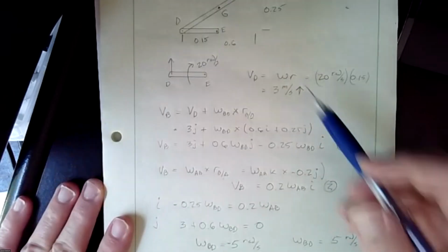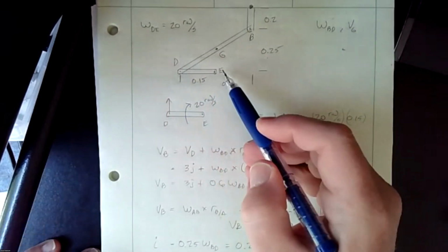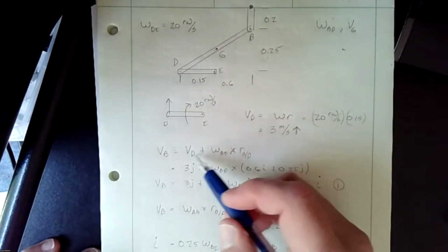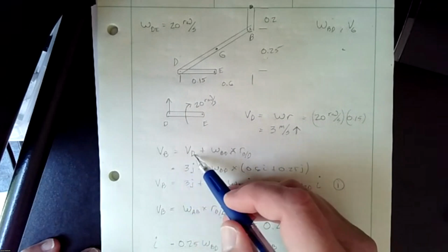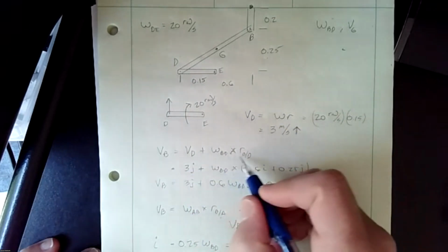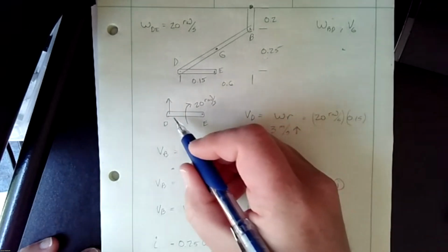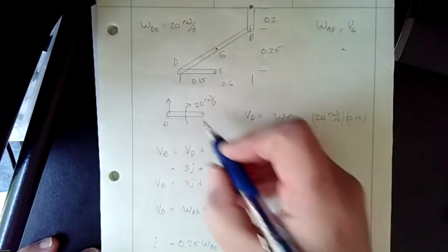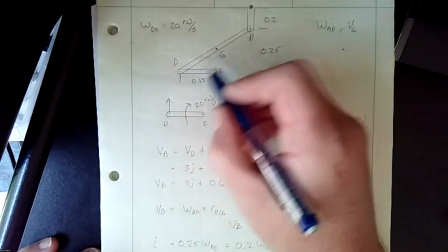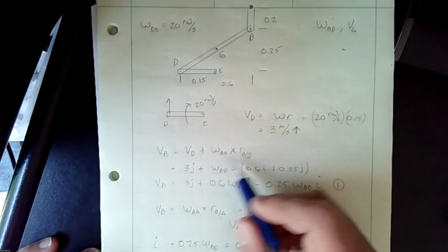So again, just a quick review, what did we do? We started here. We had this, we knew, so we found our velocity D. We wrote our relationship, VB equals VD plus B relative to D, which we know is always going to be represented by this. And you ask, why can you do that? Because you know that B relative to D is always going to be the perpendicular speed. So that's why we can put that in there.